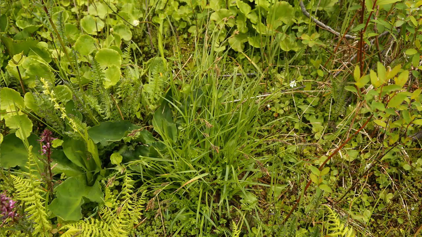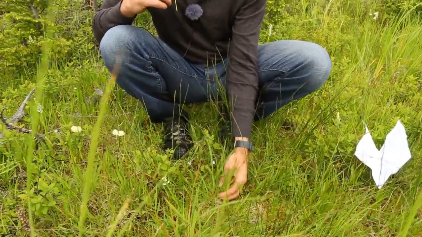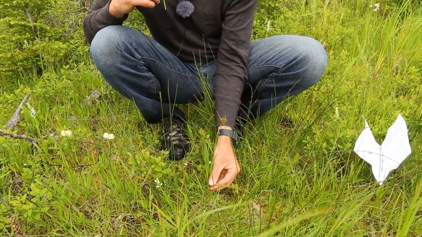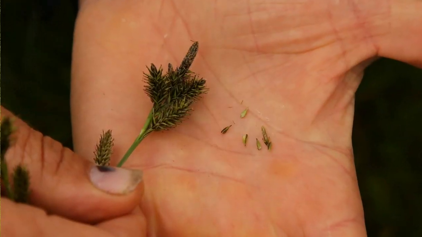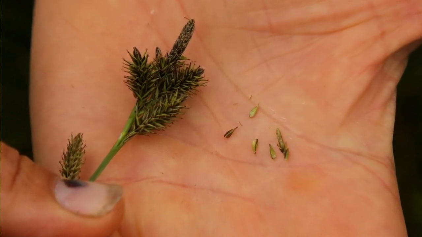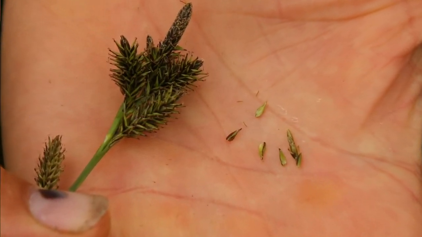And this is a sedge that is cespitose, so here we can see a clump. It tends to have pretty wide leaf blades. So there is the perigynia, and here is a perigynium with the scale still attached.